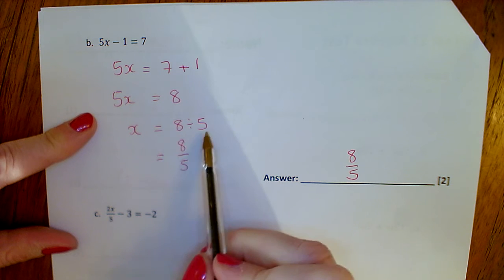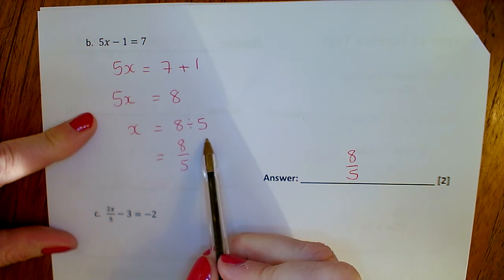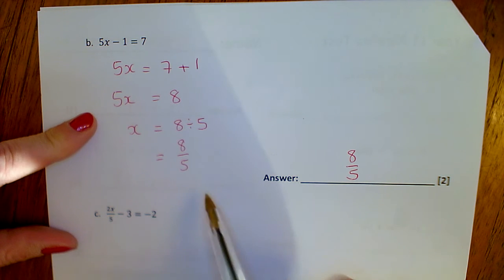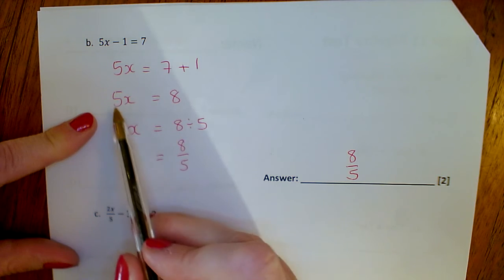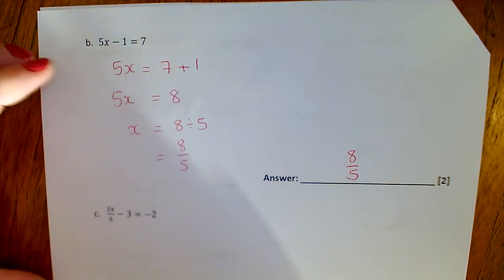Okay, and don't miss out this line here, the 8 divided by 5. So this is where some people were making a mistake in this test. They were saying that it was 5 divided by 8 instead of 8 divided by 5. So we're moving the 5 over.